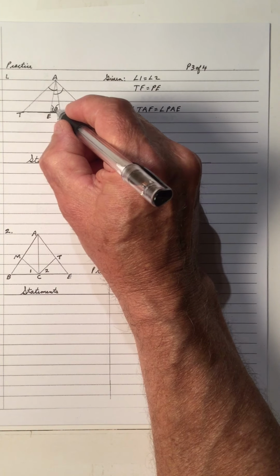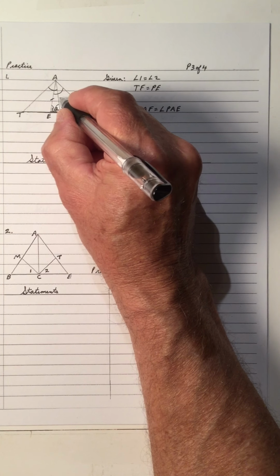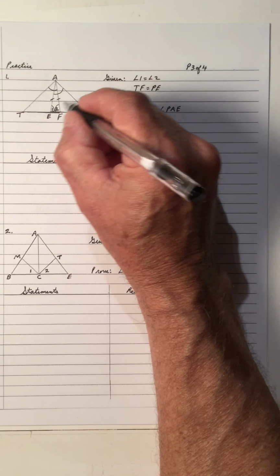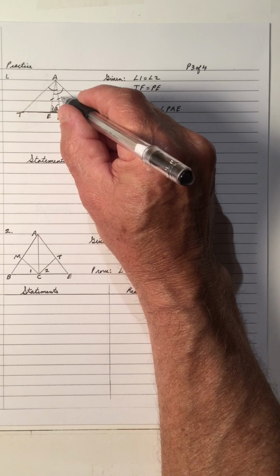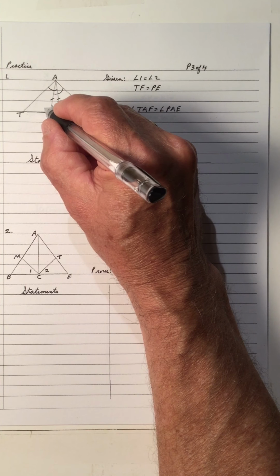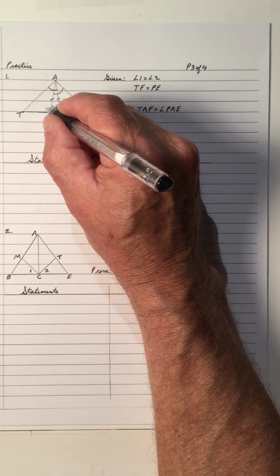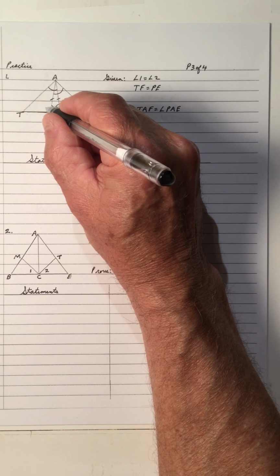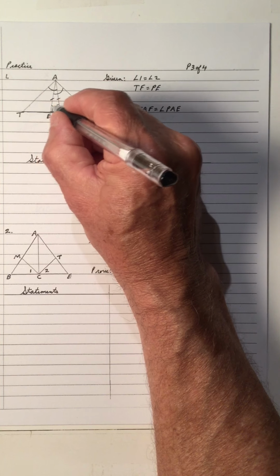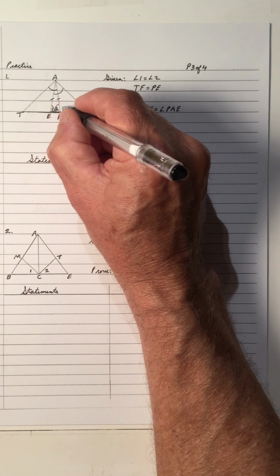So because I have 1 equals 2, I can get AE equals AF, converse of the ITT. I can get angle 3 equals angle 4 by SAT, but then I can't get any further.